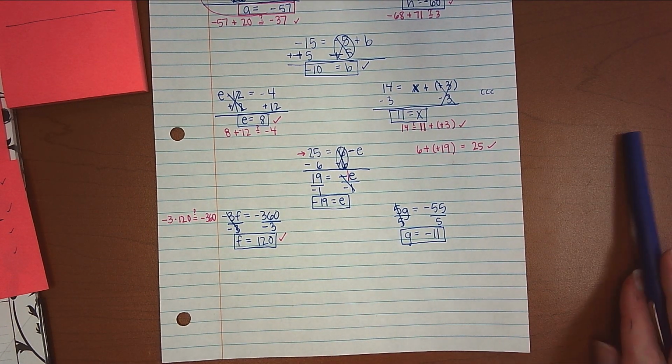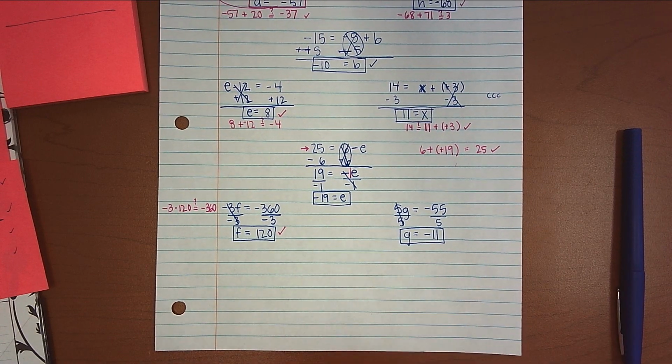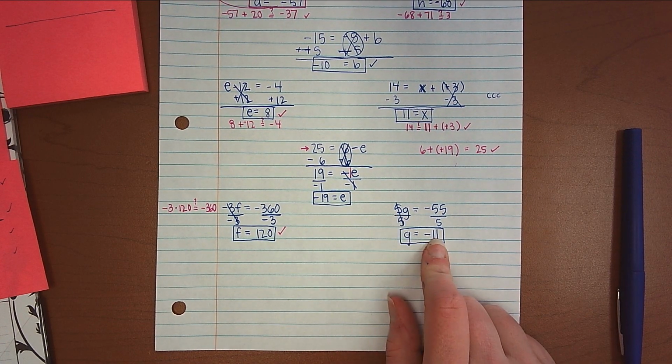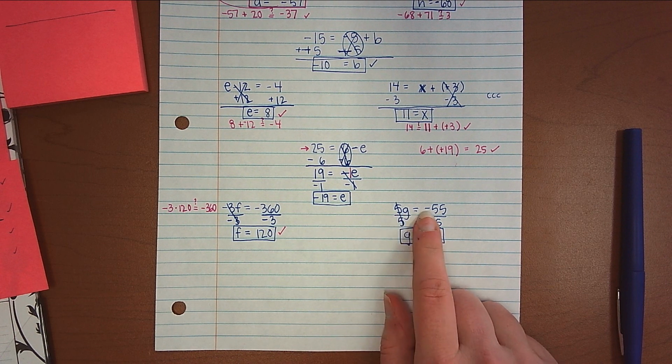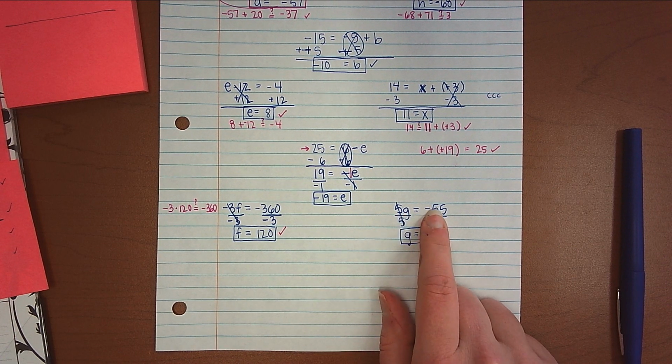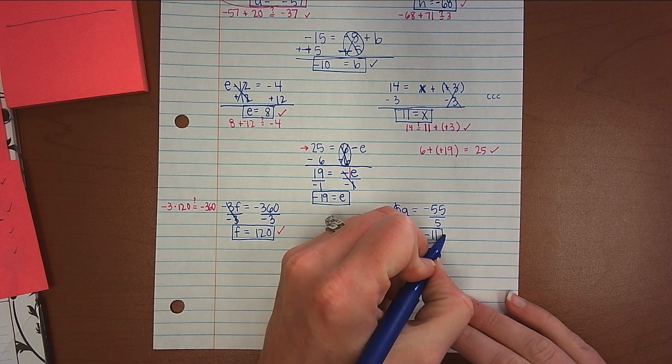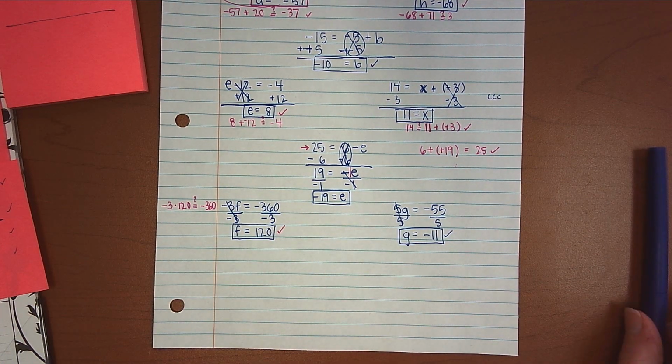You can do the check on your paper or in your head. For this one, I'm just going to show you that I can do it in my head. 5 times negative 11, a negative times a positive is a negative answer, and 5 times 11 is 55. And so I know automatically that my answer checks and makes sense.